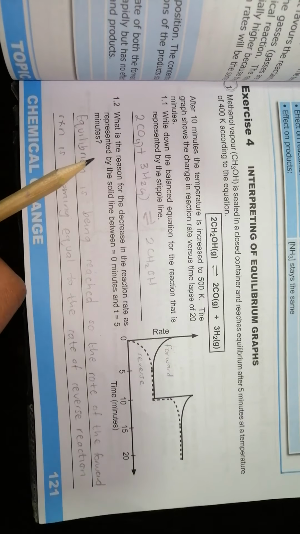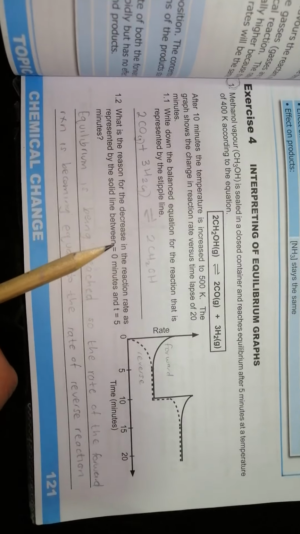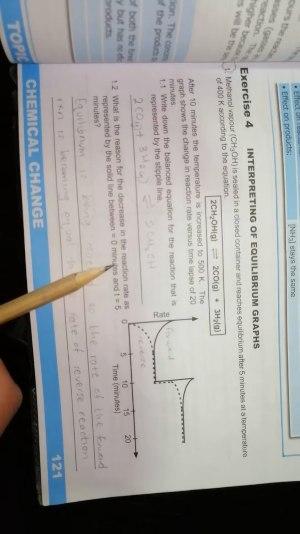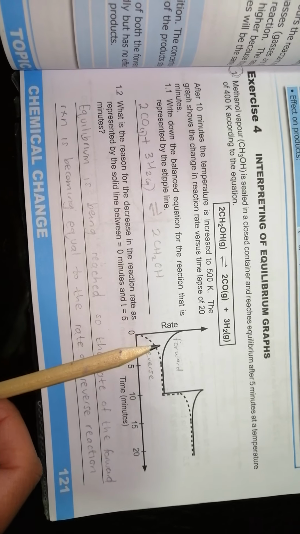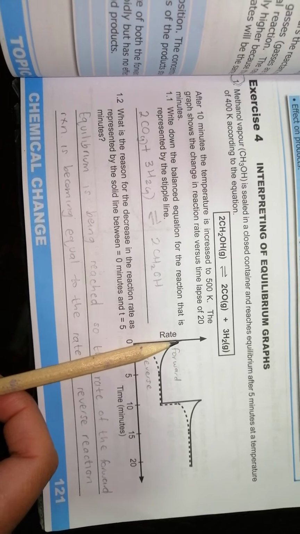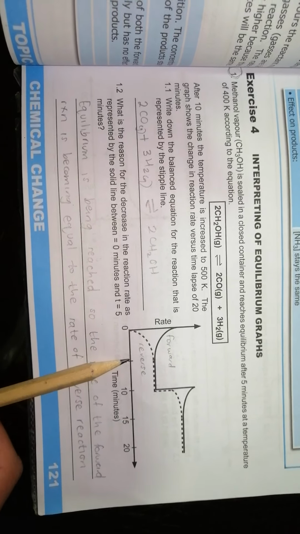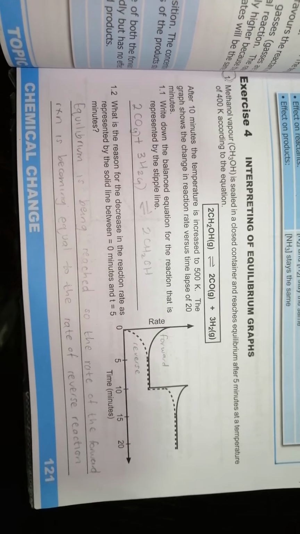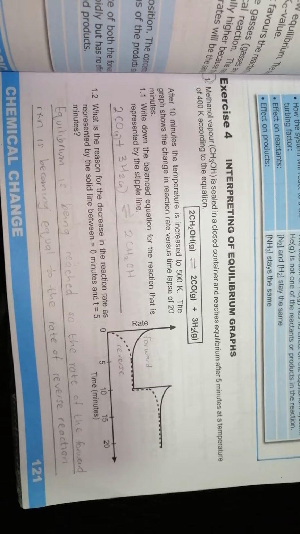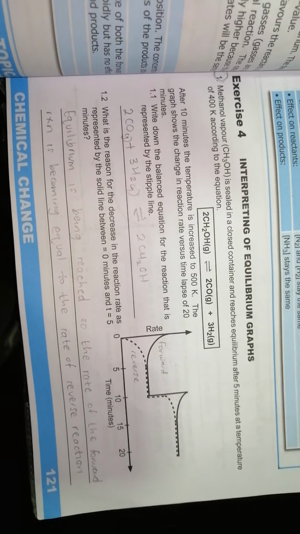Okay. Right, 1.2. What is the reason for the decrease in the reaction rate as represented by the solid line between 0 and 5 minutes? Now the solid line is showing you the forward reaction. So why is the forward reaction decreasing between 0 to 5 minutes? First of all, when you have a forward reaction, it means you have reactants and you're making products.